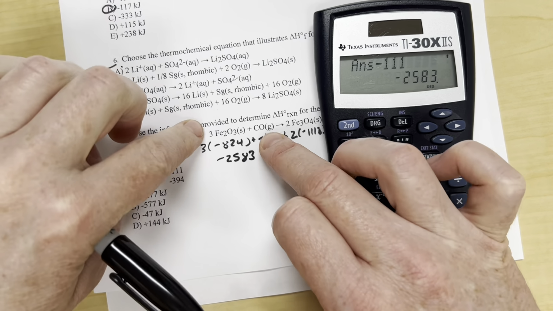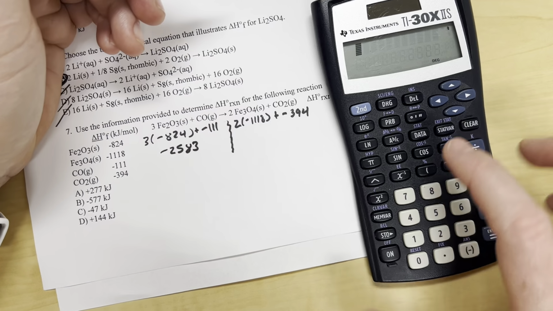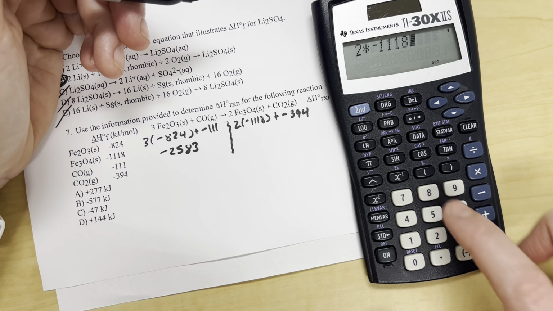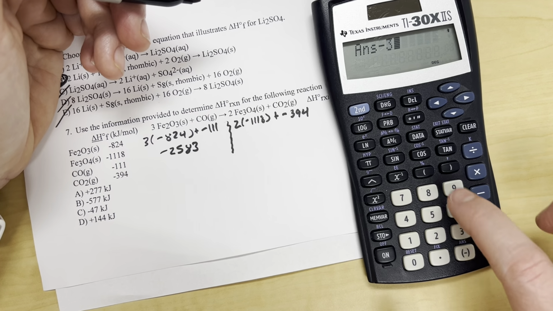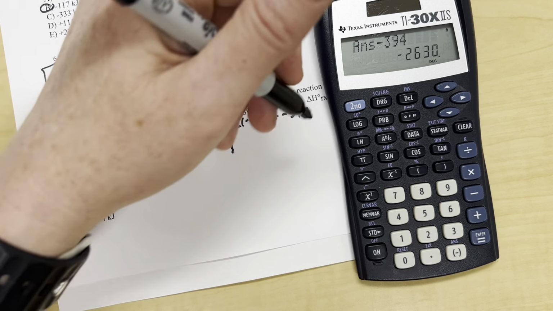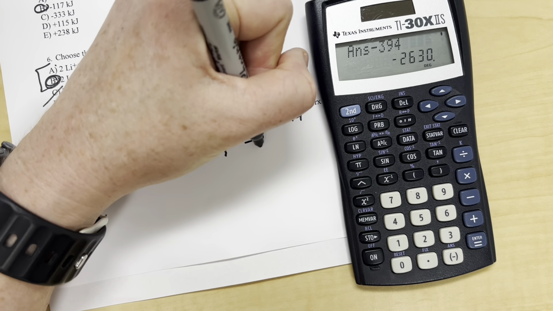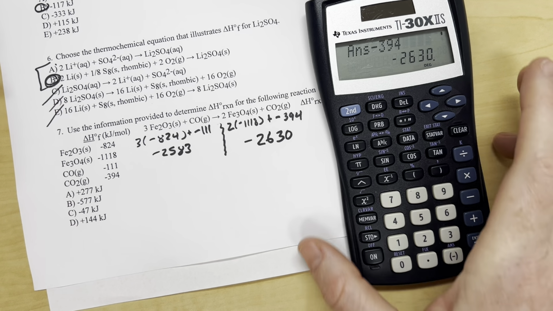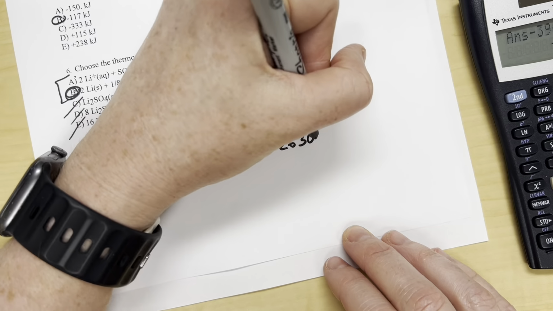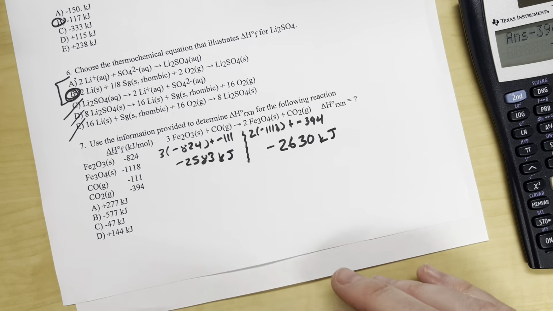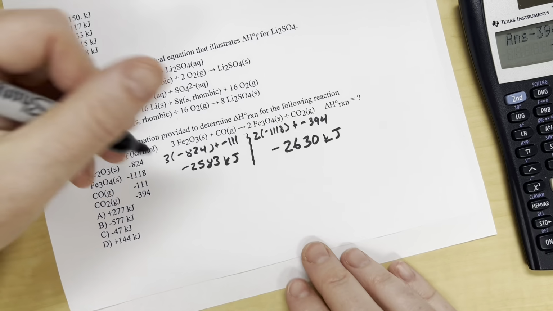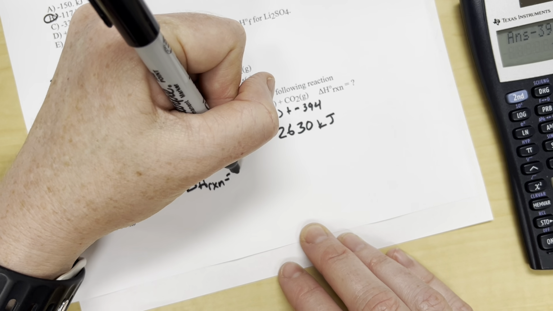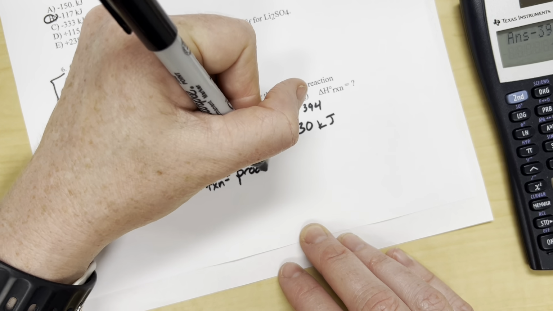So add up everything over here. We do the same on this side. 2 times negative 1118 minus the 394, or you could have also done plus and negative, and I get negative 2630 kilojoules. Okay, so right now I have my total on products, total of reactants, and just don't forget that delta H of a reaction, any kind of delta, is final minus initial, or products minus reactants.